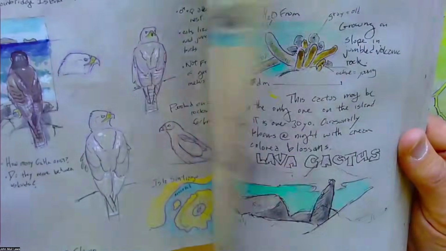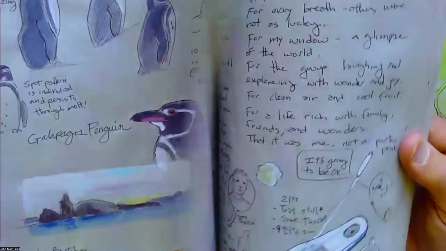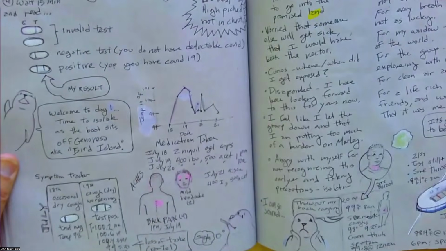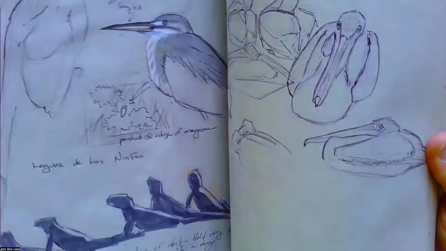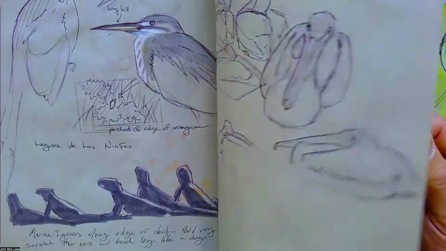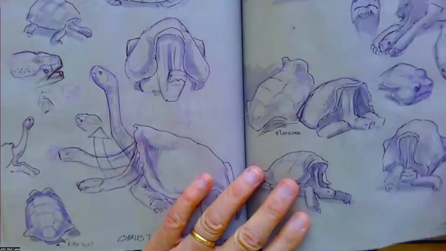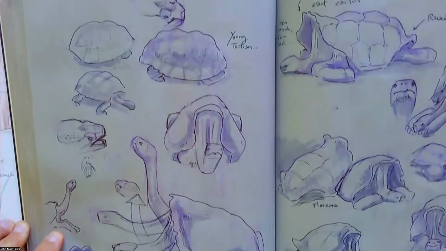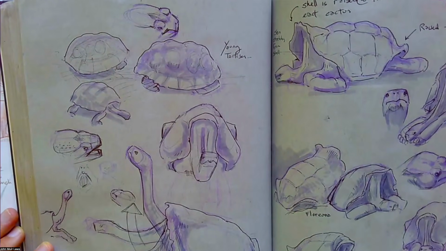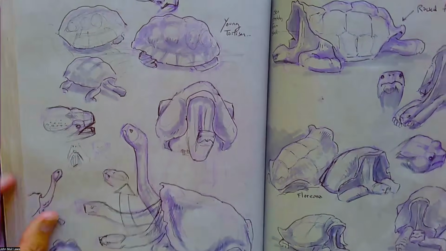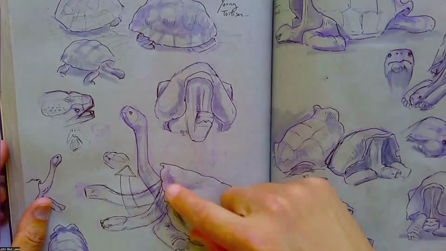So let's fast forward to this. This is Nature Journaling COVID, but it's more fun when there are tortoises involved. So let's find, right. These are Galapagos tortoises. Look at those crazy things. Oh my goodness, look at this crazy neck.